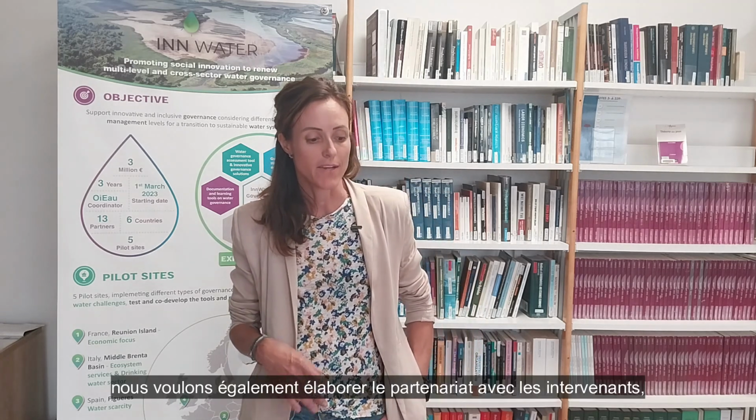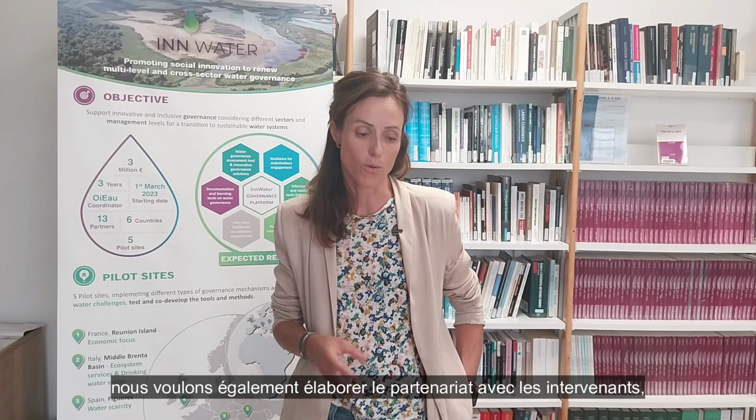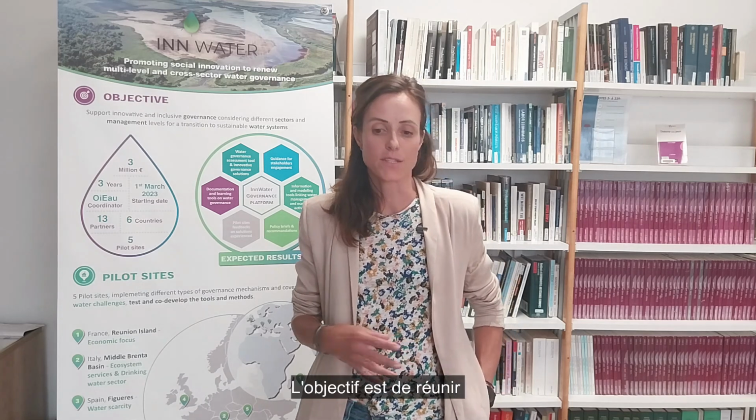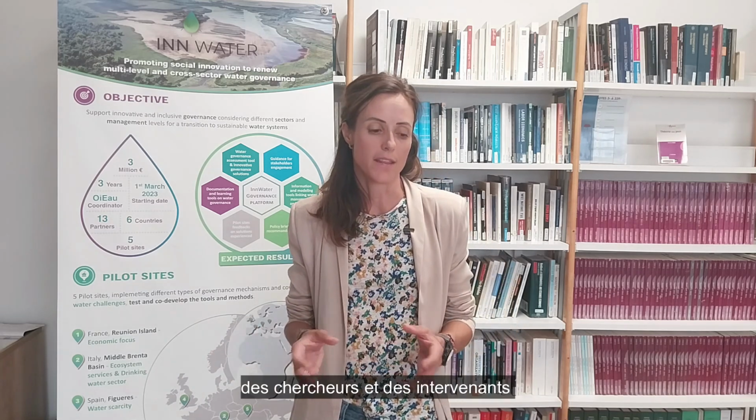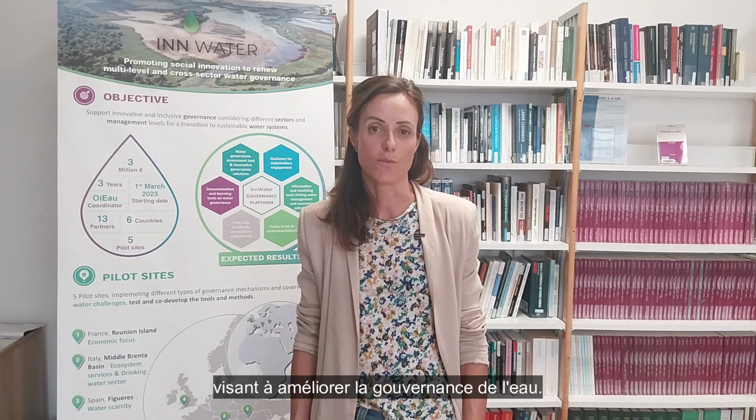And finally, we also want to elaborate a partnership with local stakeholders. The aim is to bring together researchers and stakeholders to work on public policies to improve water governance.